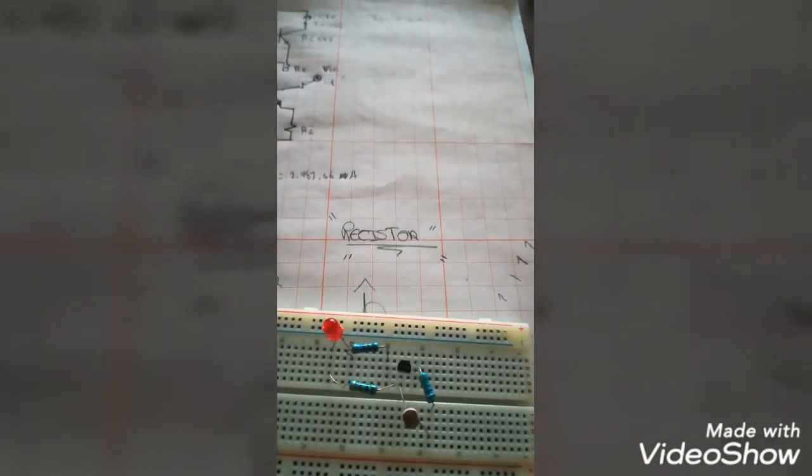So the volts are divided by the circuit, and when there is no light, the LED starts to light. And now when I cover the resistance, it starts to shine.